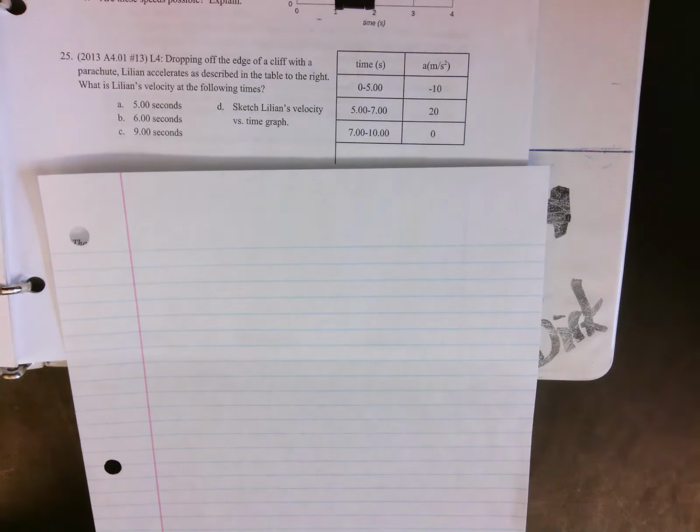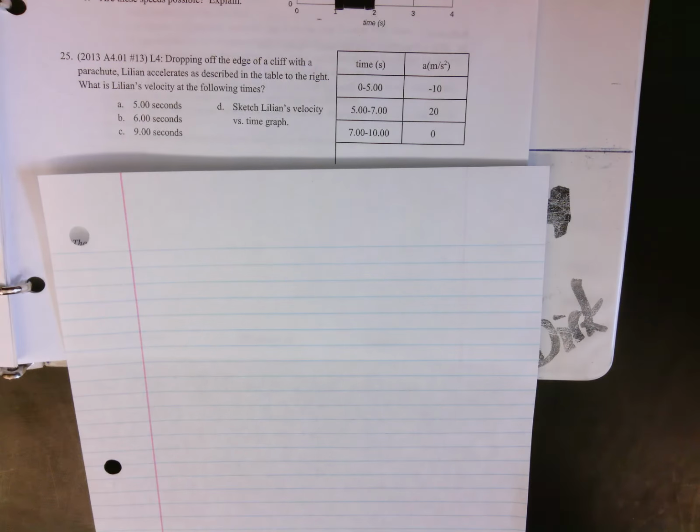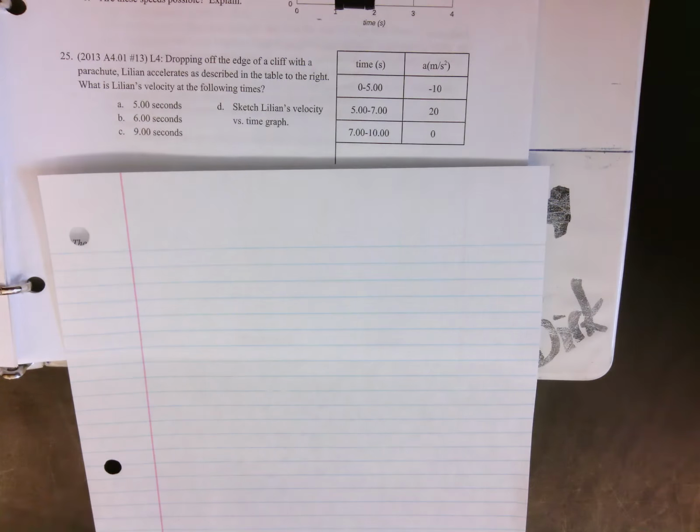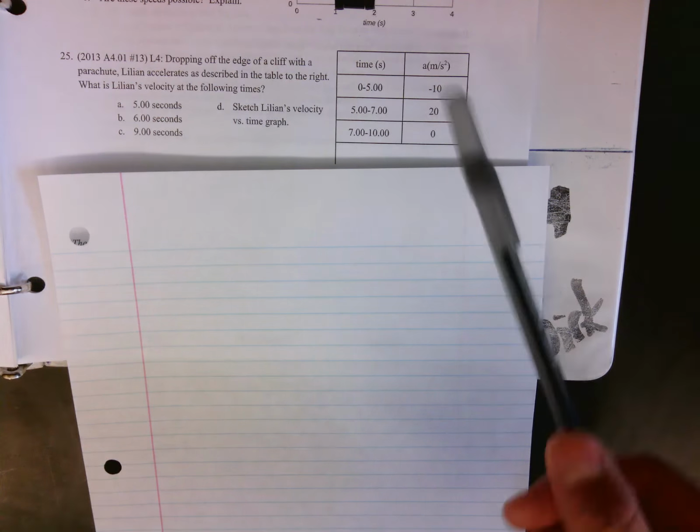Hello. So today I'll be teaching you how to do question 25 from lesson 4.3 from Energizing Physics. In this problem, you're given that a person drops off the edge of a cliff and accelerates downwards with certain accelerations.